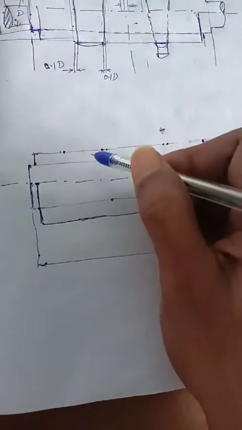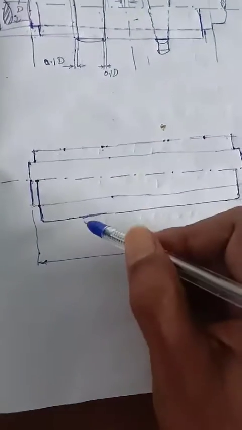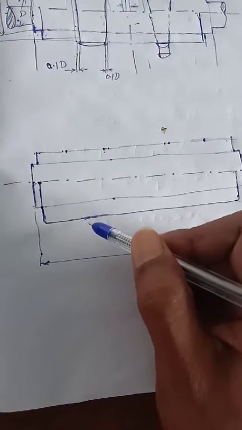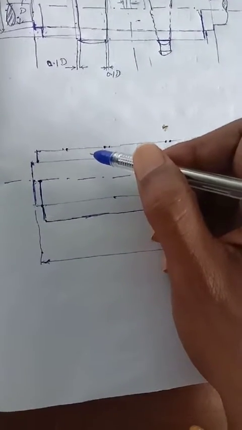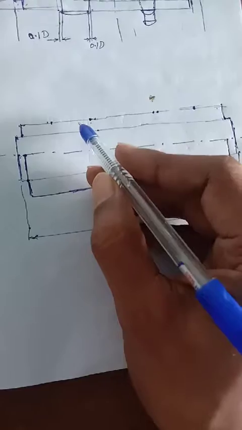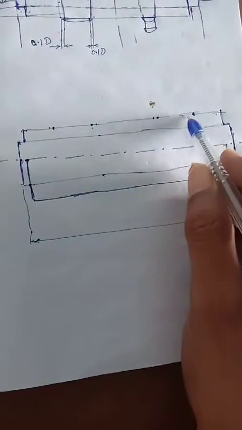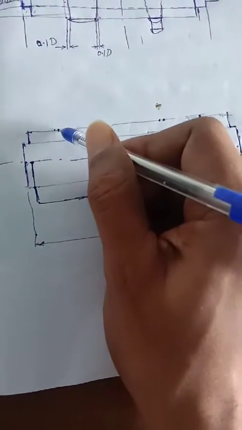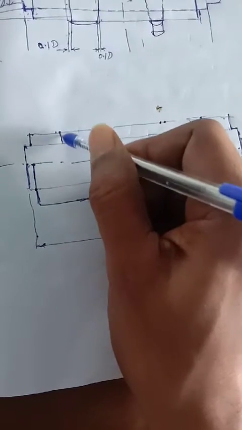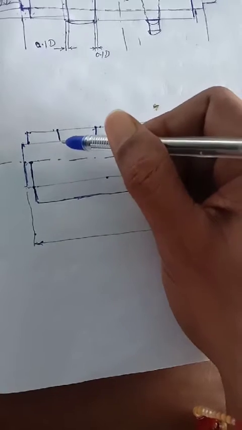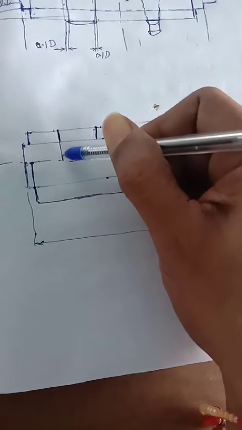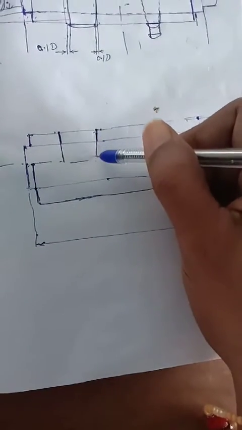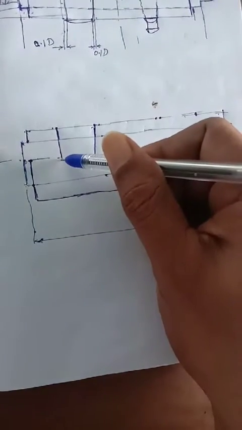Why? Because here we are going to fix the sleeve. Okay, and then now here 1.3D and 1.3D. Okay, so here I am going to fix the sleeve distance like this. To go into line, mostly it will come like this.